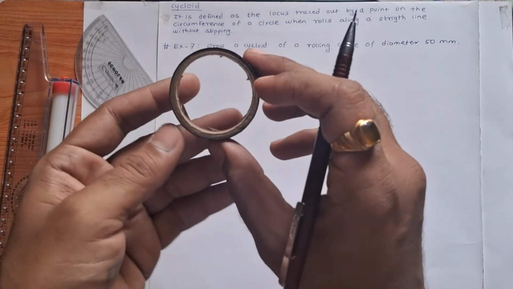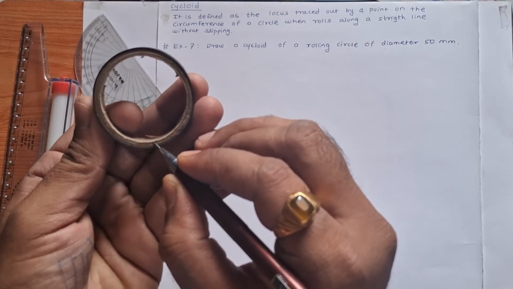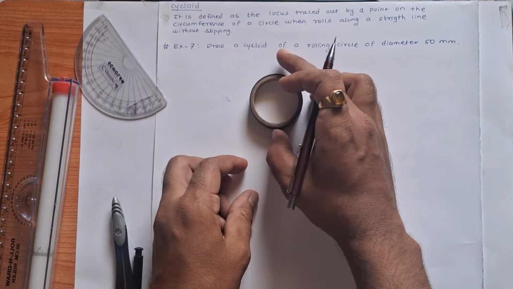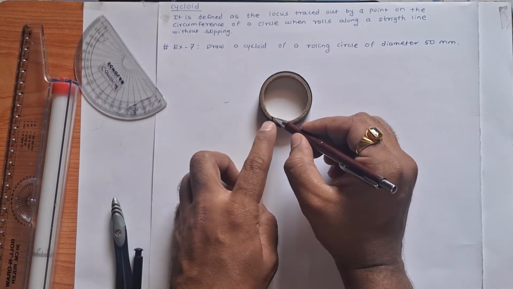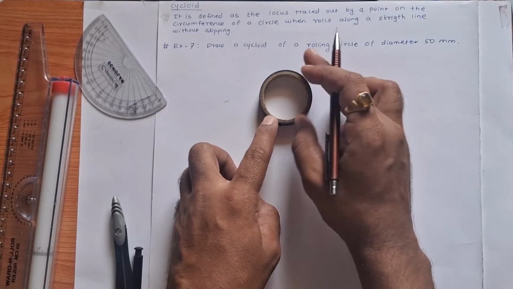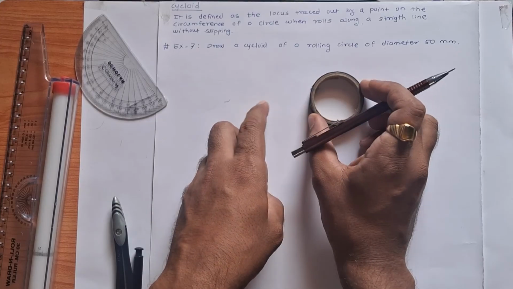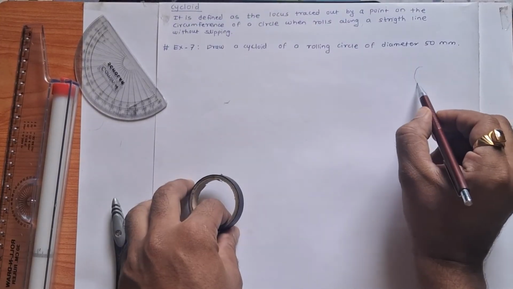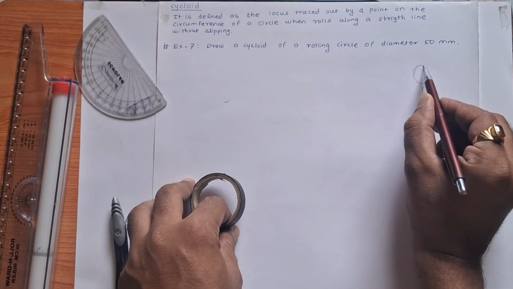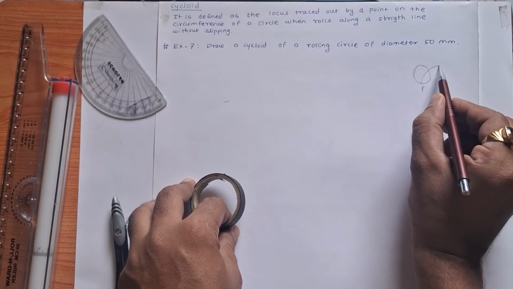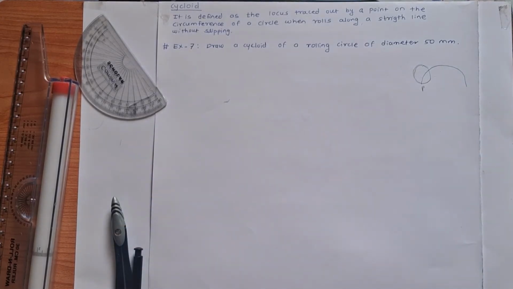Now let us consider this is a circle. At the base of the circle, we consider a point P. This point P along the circumference of the circle is rotating simultaneously. The circle is moving along a straight line. At that time, the point P is rotating around the circumference, and at the same time, it is moving in the forward linear direction. Then the locus of this point is called the cycloid curve.